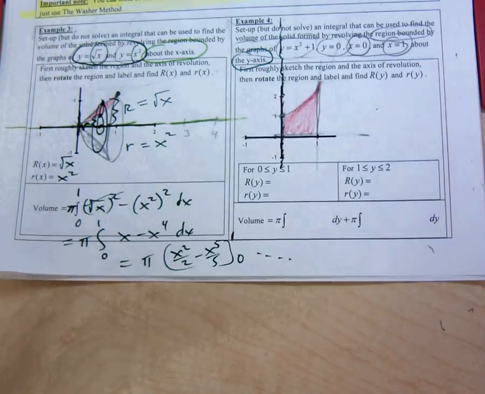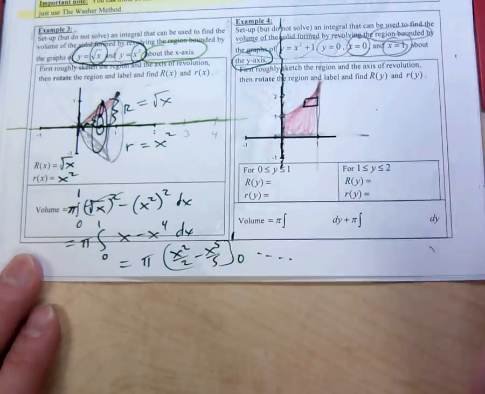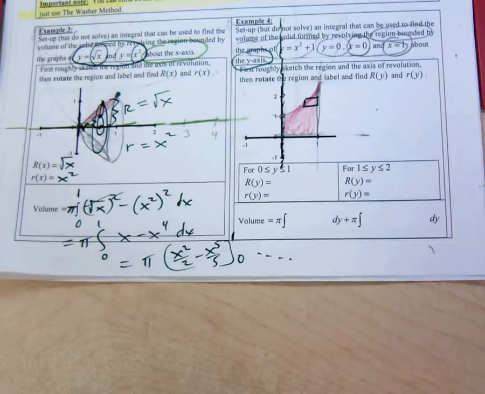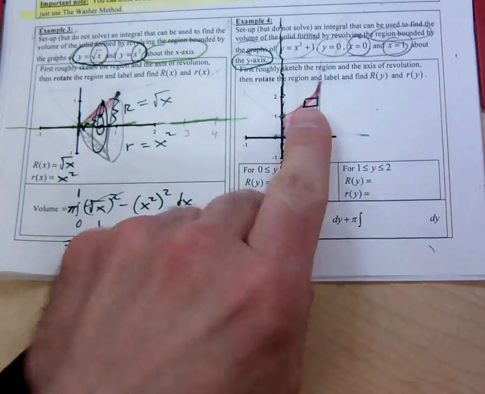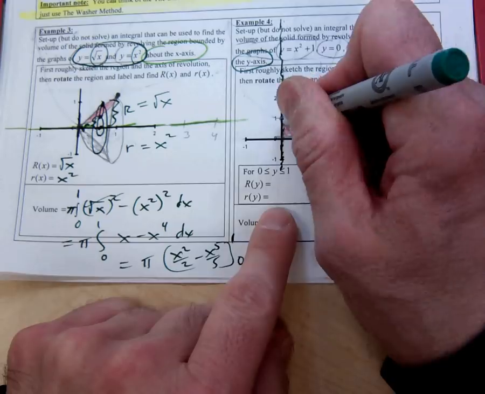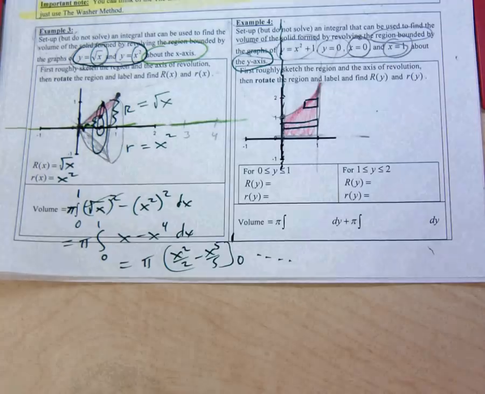So watch. Have I done that there? Have I drawn a representative rectangle inside the region and perpendicular to the axis of revolution? Yes, I did. You see how I drew it horizontal this time? The problem is this. If I draw it there versus down here, I might get a different radius when I rotate. Do you agree? Yes? Okay, so in this case, you're going to have different r's depending on where you are, okay?